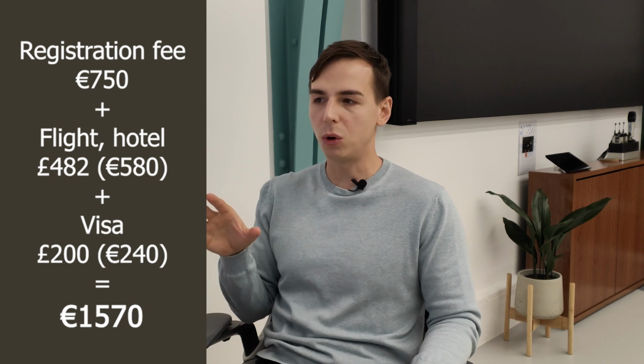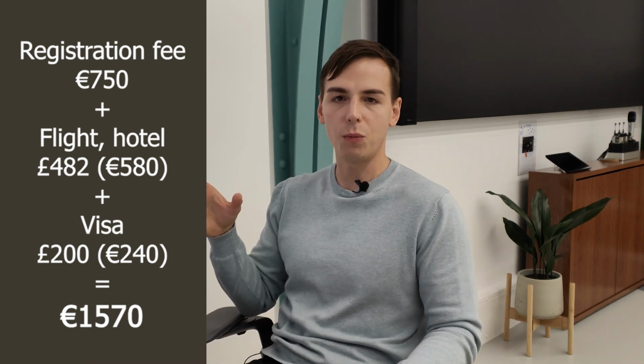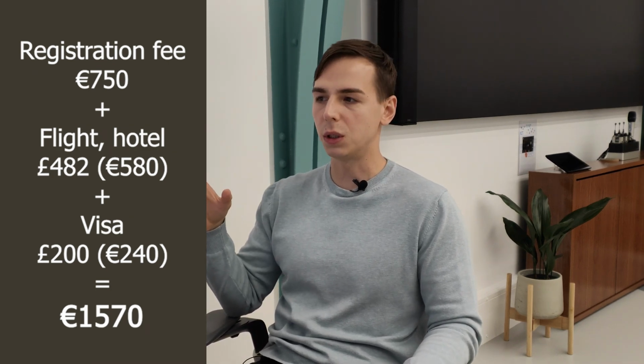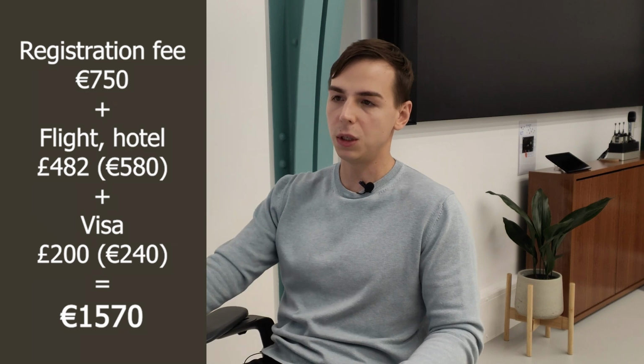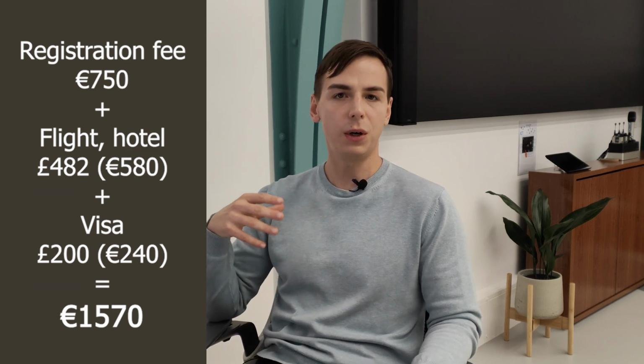So if we sum up all of these costs, the total cost of my trip to France was 1,570 euros. And that was a very easy trip. I mean, the flight is just like 1 hour 20 minutes. Some other colleagues are traveling from very distant places. For example, I have met colleagues from Australia or Chile. You can imagine how much they paid to get to such European conferences.